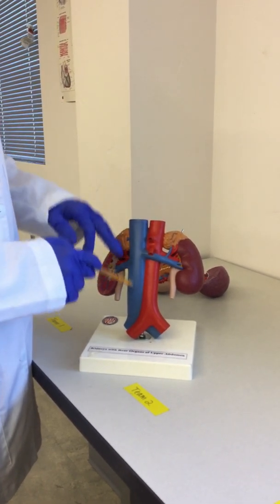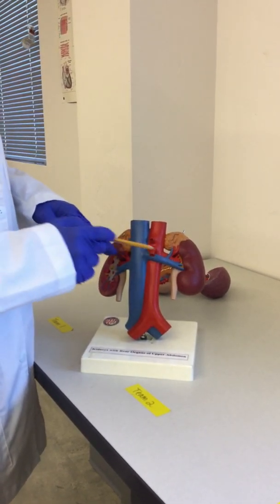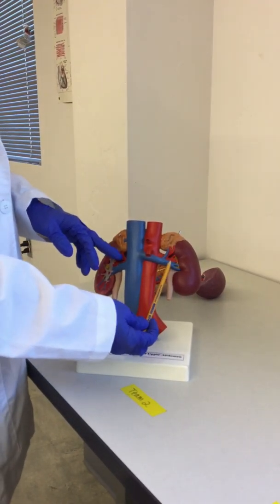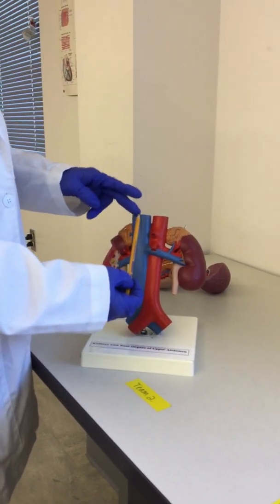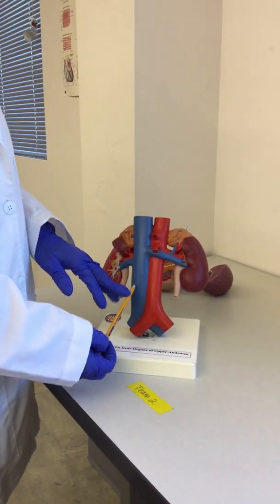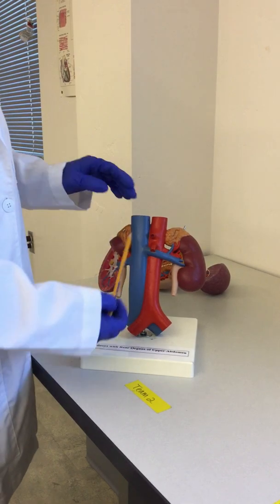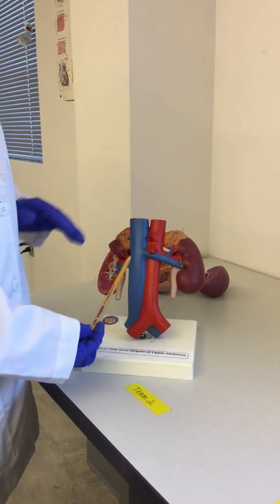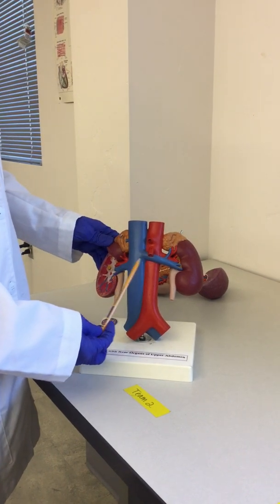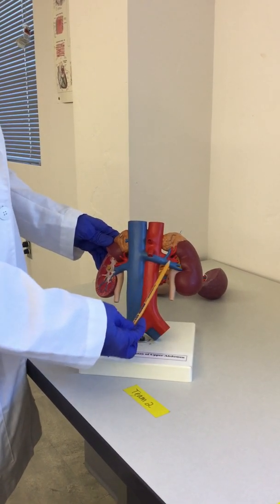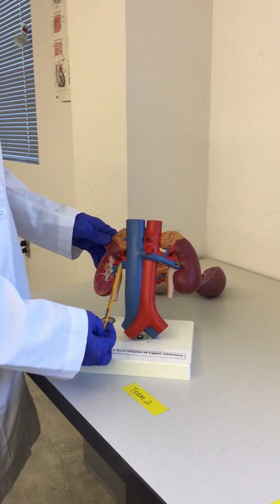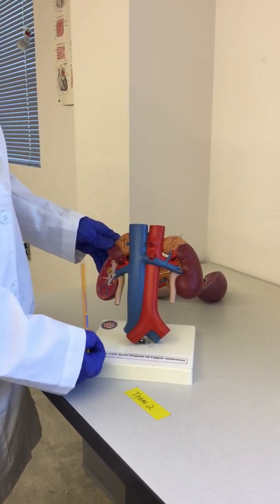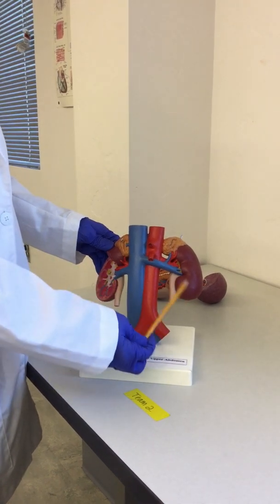And then this is the inferior vena cava that drains the blood from the kidneys, and these will be the renal veins. And the inferior vena cava is located on the right side of the aorta. So if you see here the difference in length between the renal veins. This is the left renal vein, this is the right renal vein. So this is the right kidney, this is the left kidney.